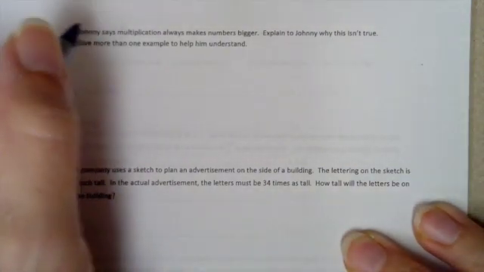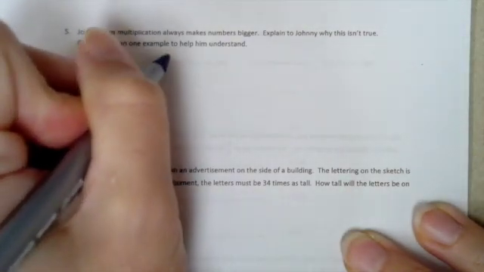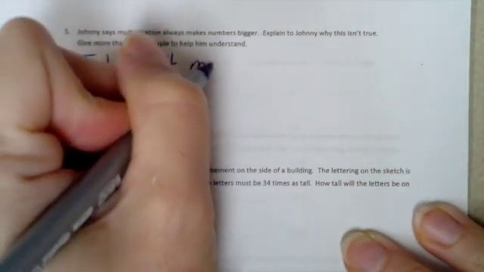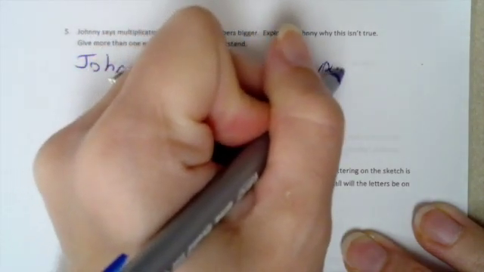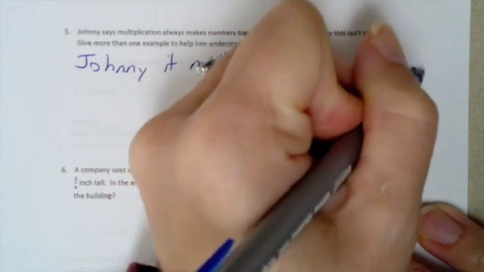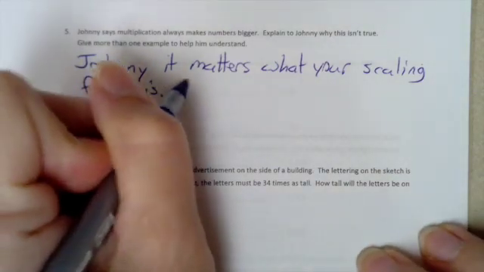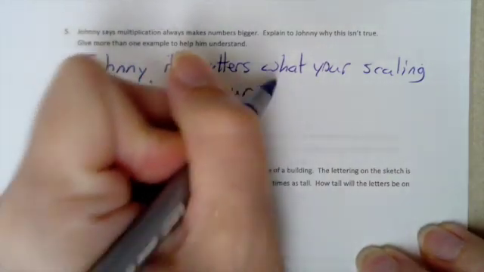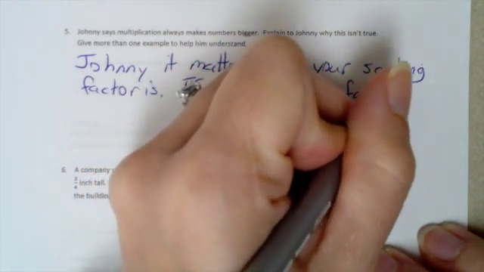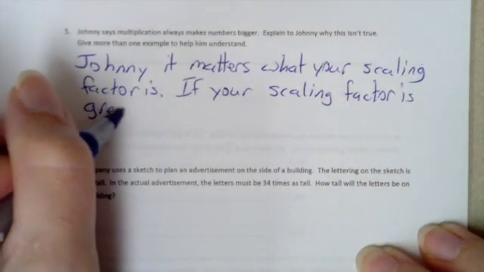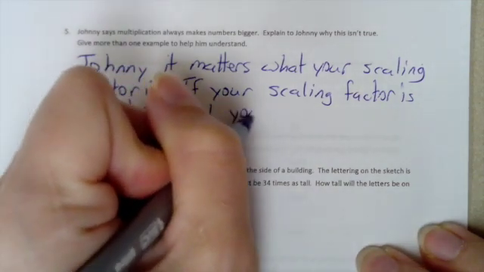So I would explain to Johnny, it matters what your scaling factor is. If your scaling factor is greater than 1, your product gets bigger.